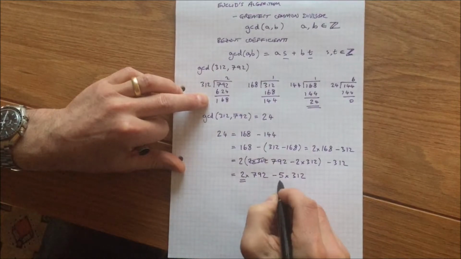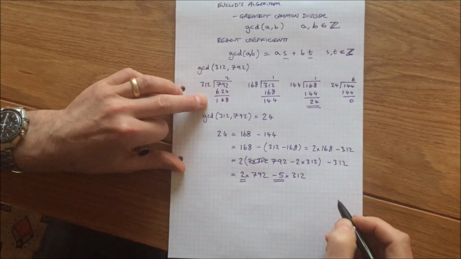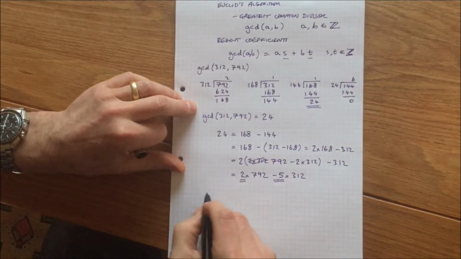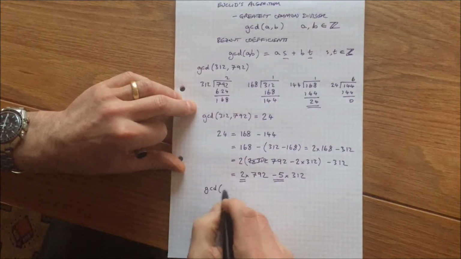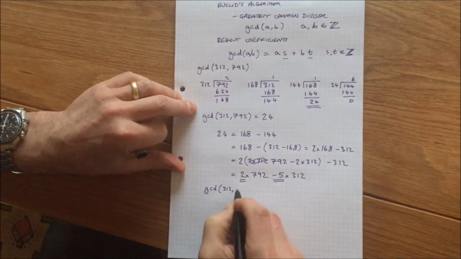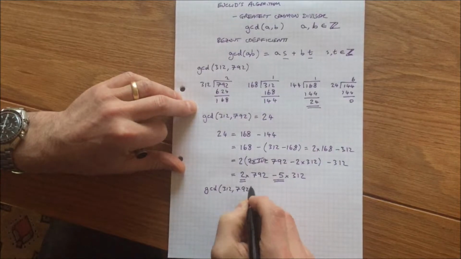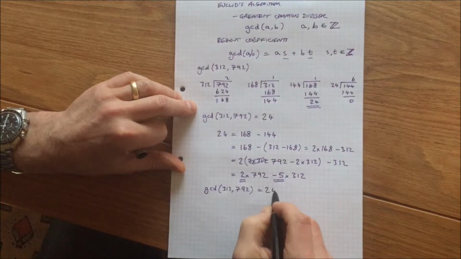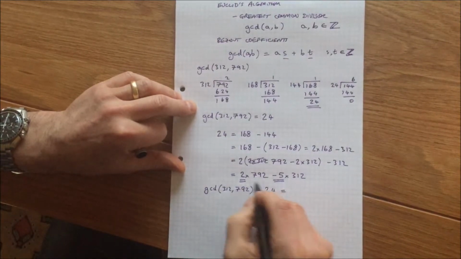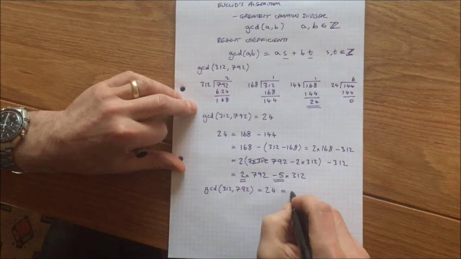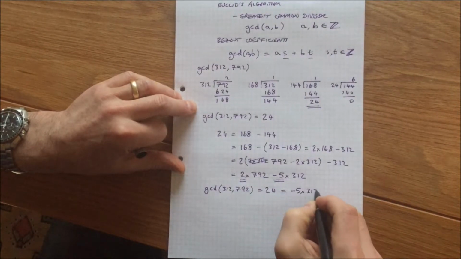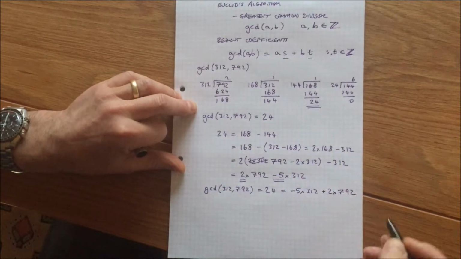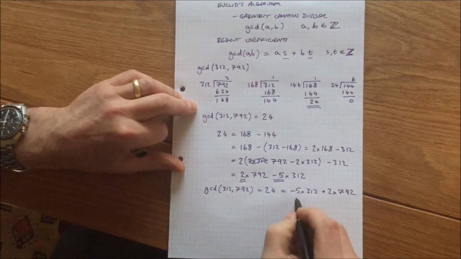And so these are our Bézout coefficients, and we've now written our GCD of 312 and 792 as a linear combination using these coefficients: minus 5 times 312 plus 2 times 792, which is kind of cool.